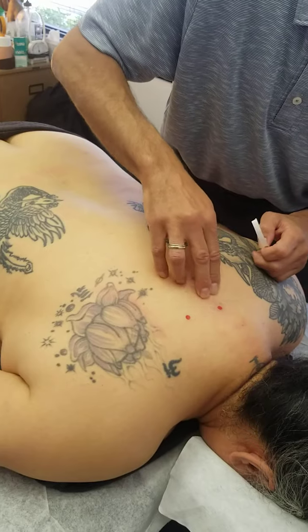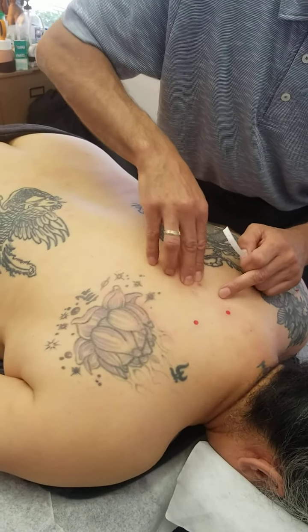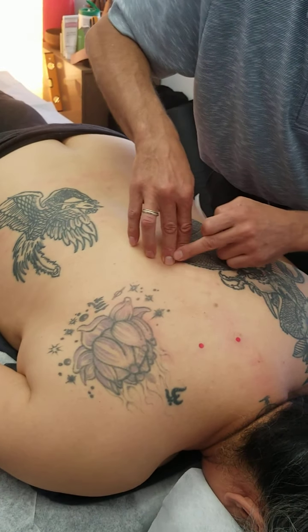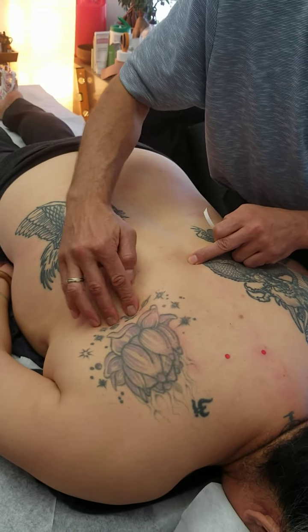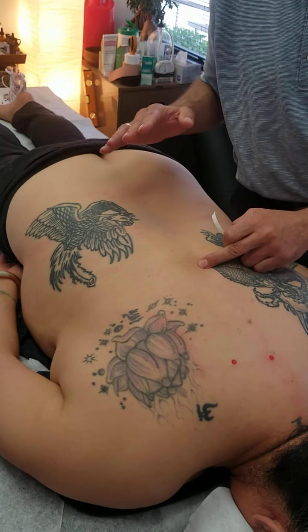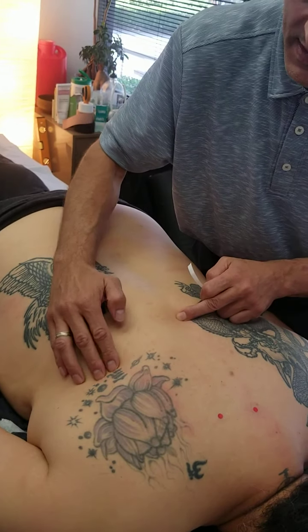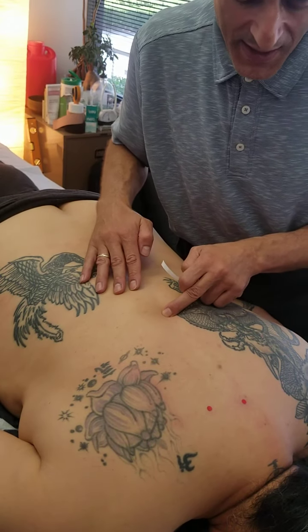So bottom of T2, right through there. T3, T4, T5, T6, T7. Not always, but sometimes, I would like to say there's an understanding that T7 is oftentimes in line with the inferior angle of the scapula. Not always the case.